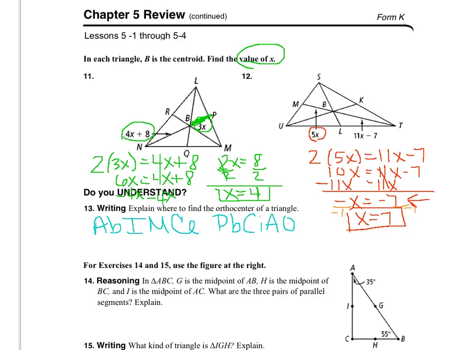And then it's asking about orthocenter. Well, orthocenter is right here, and I know that orthocenter goes with altitude. So I can simply write the orthocenter is found at the intersection of the altitudes.